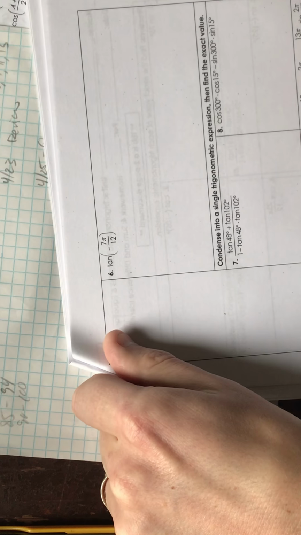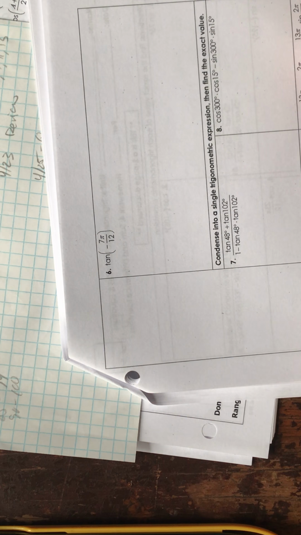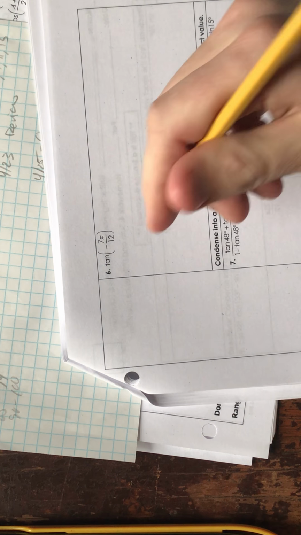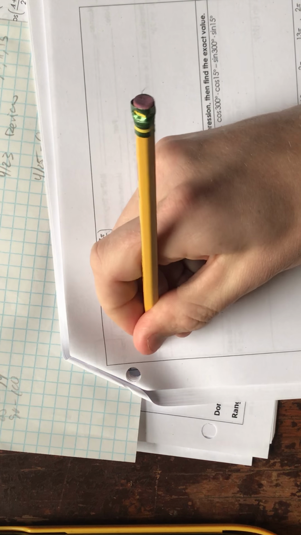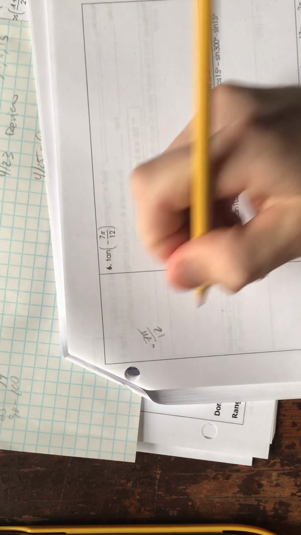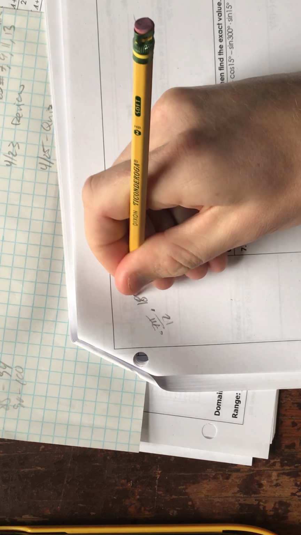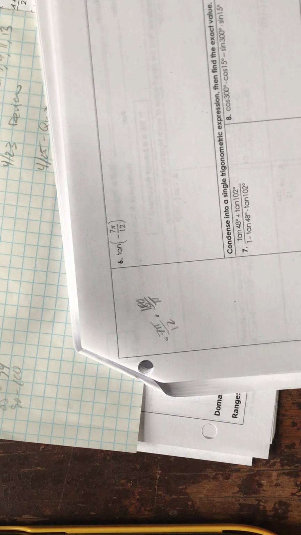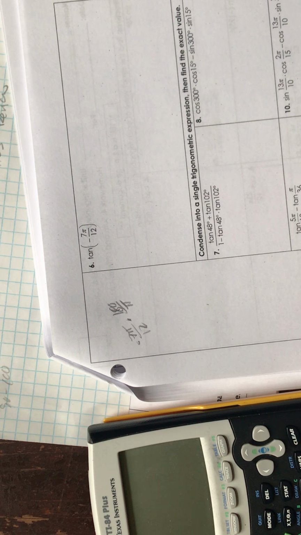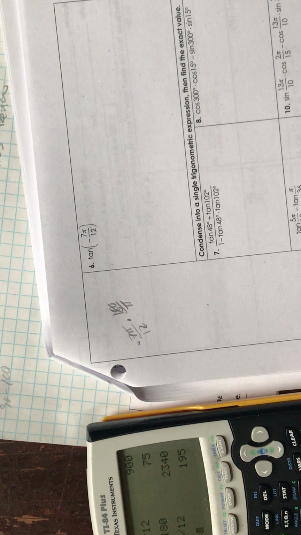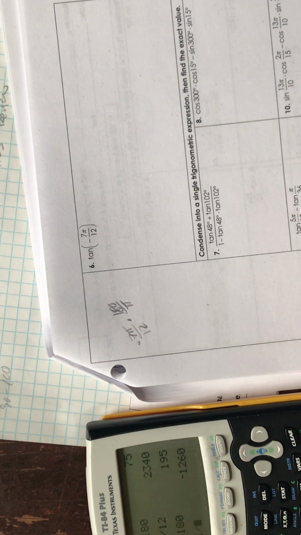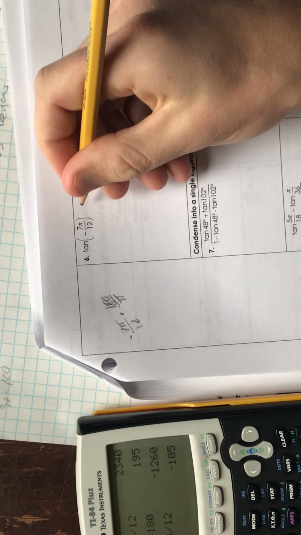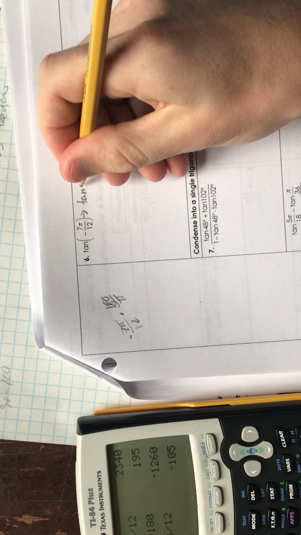Here we have the tangent of negative 7 pi over 12. So that's radians. So right off the bat, let's convert that guy by multiplying by 180 over pi, and we'll get it in degrees. Pi's will cancel, so I'm going to do negative 7 times 180 divided by 12. I got negative 105.